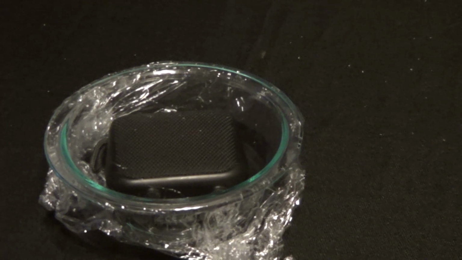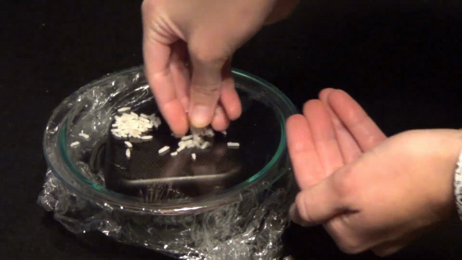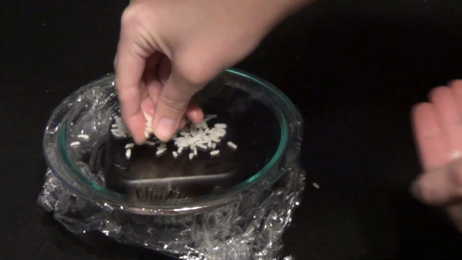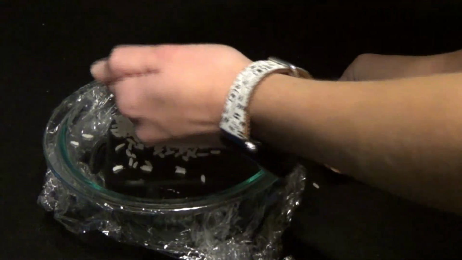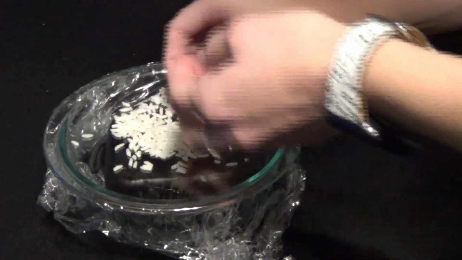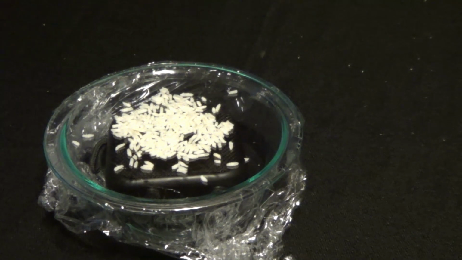Alright, the dance floor is cleared and ready for our final dancer. Salt has had their turn, sesame seeds has had their turn, and now our final dancer, rice. Let's see, they're a lot bigger than salt and bigger than sesame seeds. Do you think, will they dance? Or will they be too big that the sound waves can't move them? Let's see our final dancer, rice, will it dance?